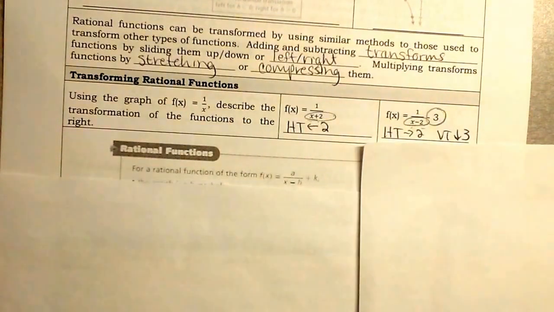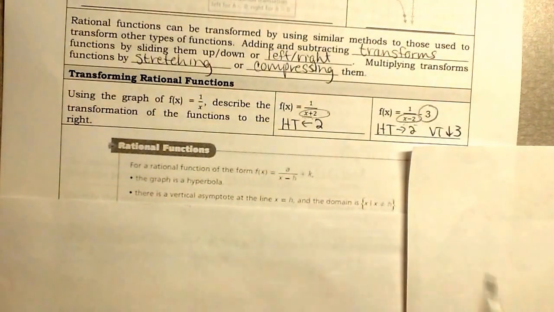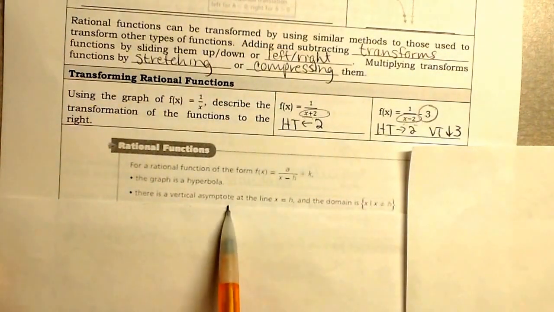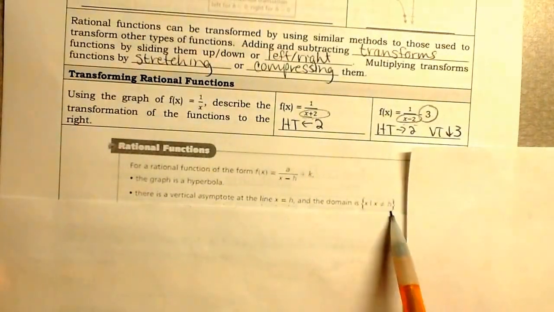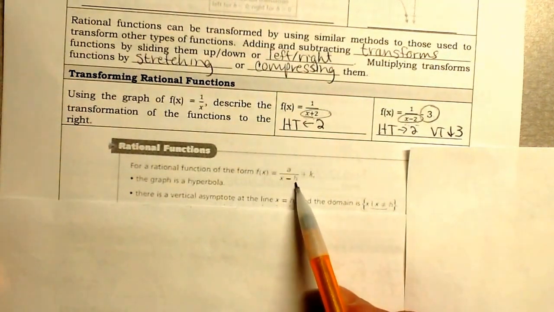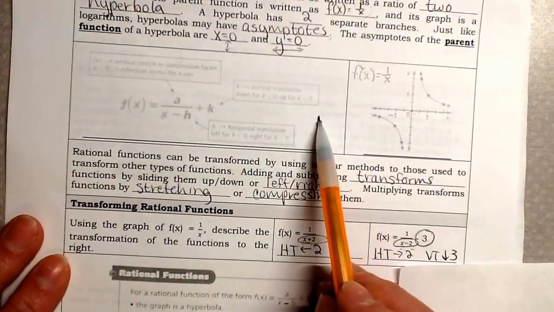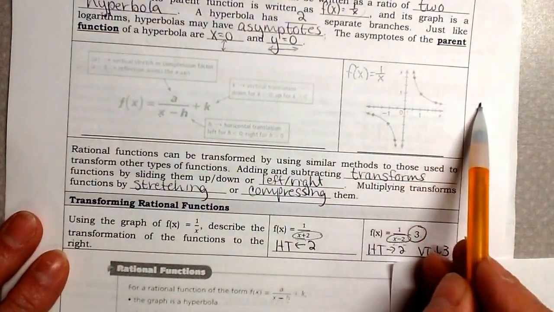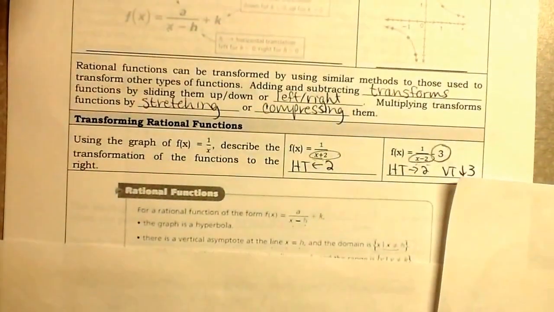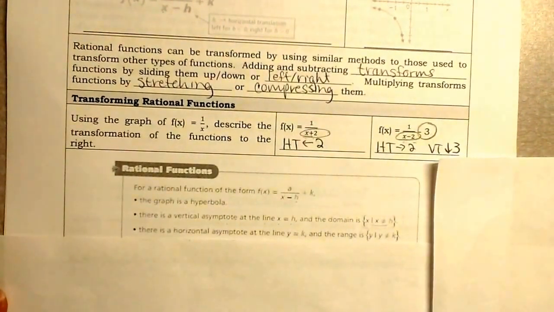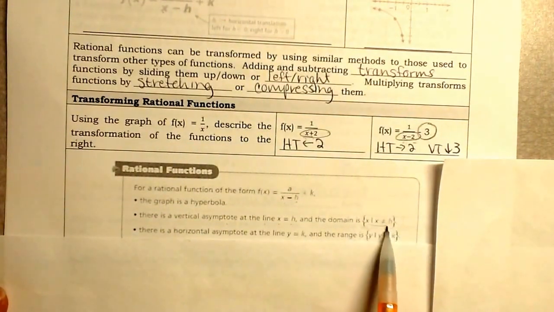Okay, now for a rational function in this form, the graph is a hyperbola. There's a vertical asymptote at the line x equals h, and the domain, x, can be everything, but it can't be whatever h is, because that will make your denominator equal to 0. So you see here, this is going to go forever in this direction to the left, forever in this direction to the right, but there's nothing right here, and that's where your vertical asymptote is. So the domain and the range are pretty easy. They're all the numbers except for the asymptote.